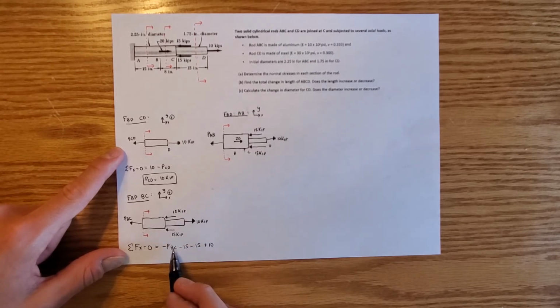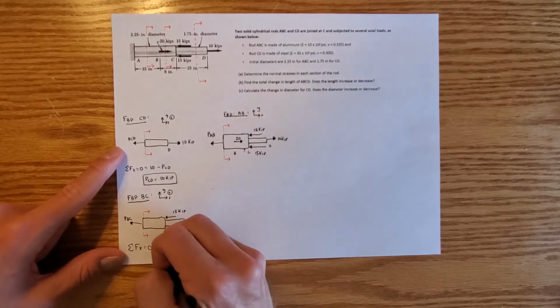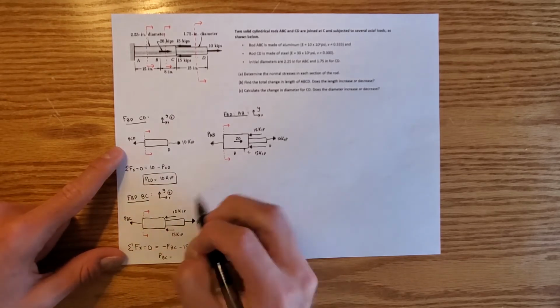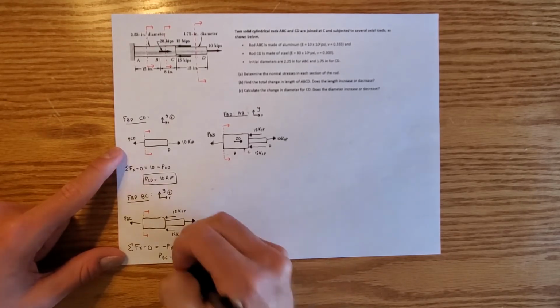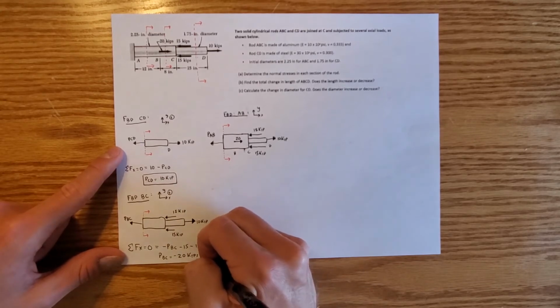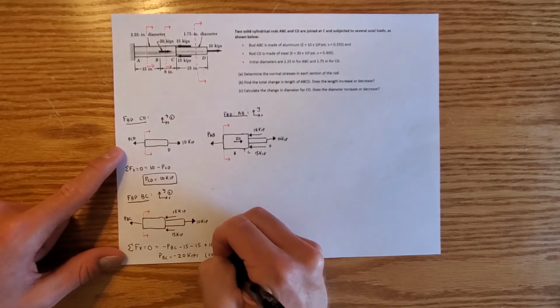Brought to the other side, we'd get negative PBC equals 20. So we get that PBC here equals 20 kips. And we can say that this is negative because this beam is going to be in compression.